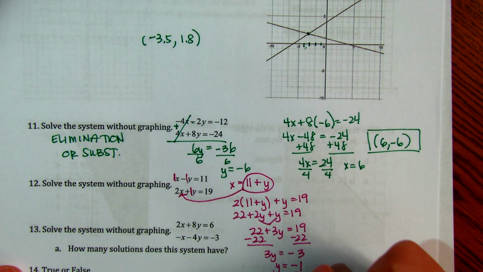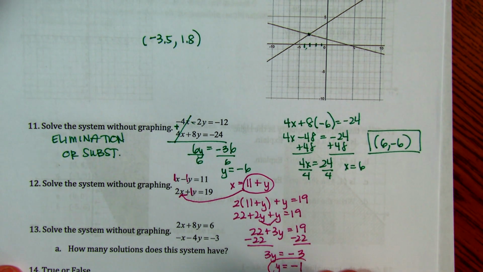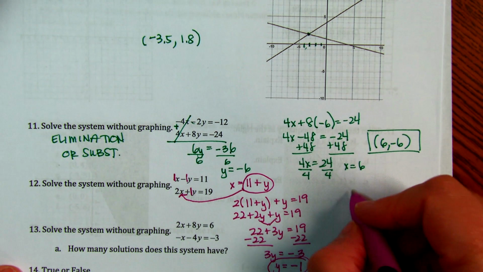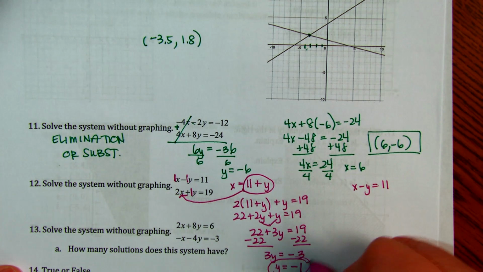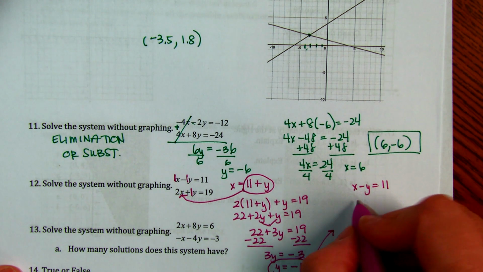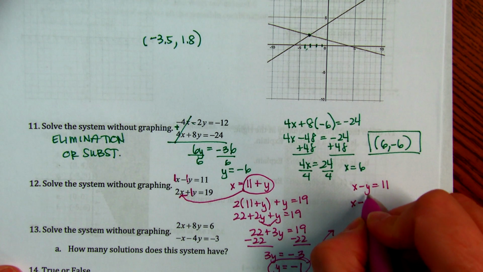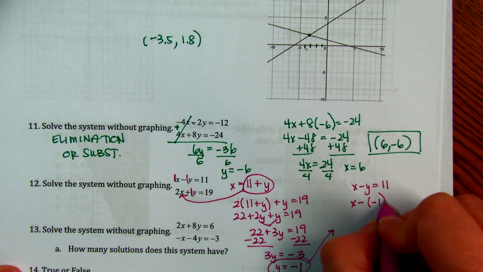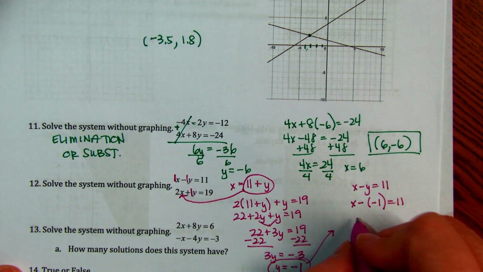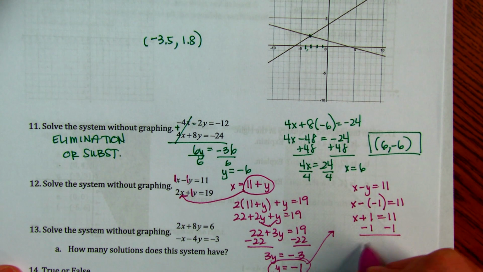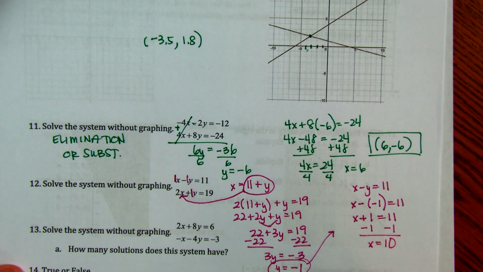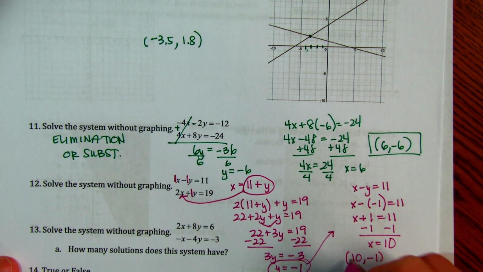So all of that work for half of it. I'm going to go back to the original. So I have x minus y equals 11. I'm going to substitute that in. Be careful with this one because it's x minus my y, which is a negative 1, equals 11. Minus a negative is plus a positive. Subtract 1 on both sides and get x to equal 10. So my ordered pair is 10, negative 1.